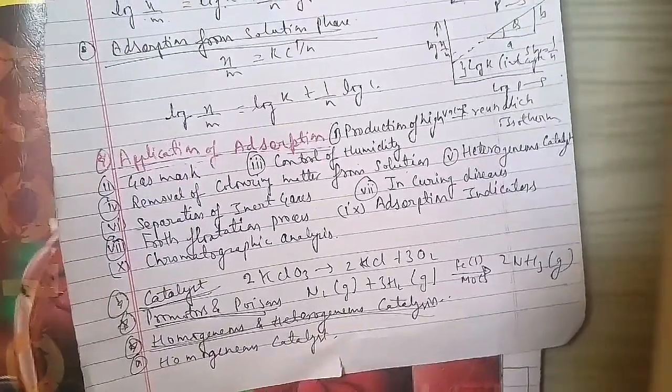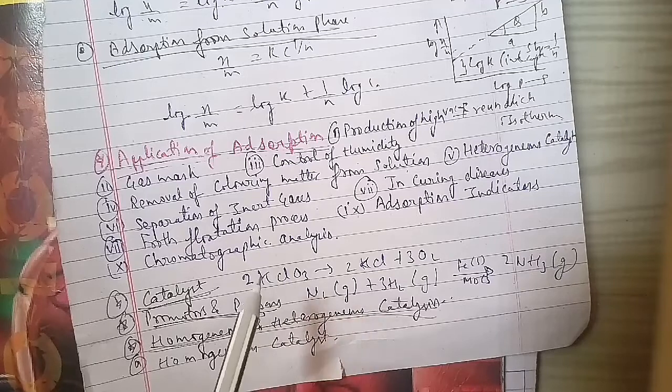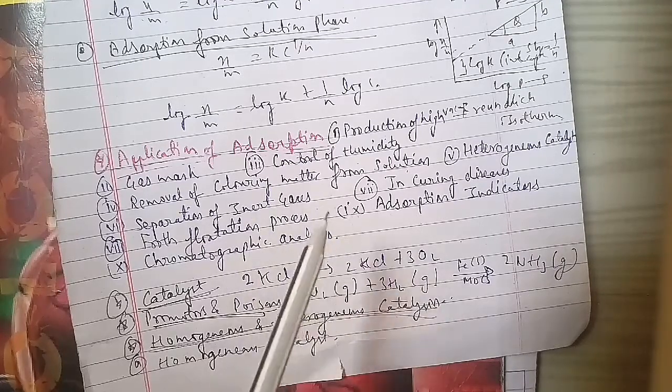The second reaction is the hydrolysis of methyl acetate, which is catalyzed by H+ ions furnished by hydrochloric acid.